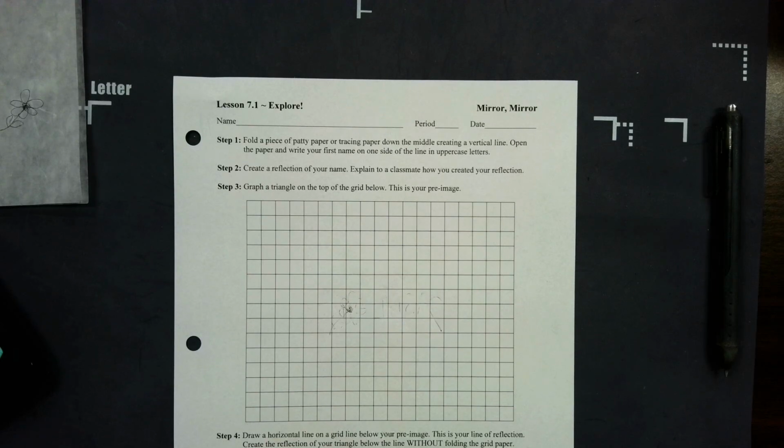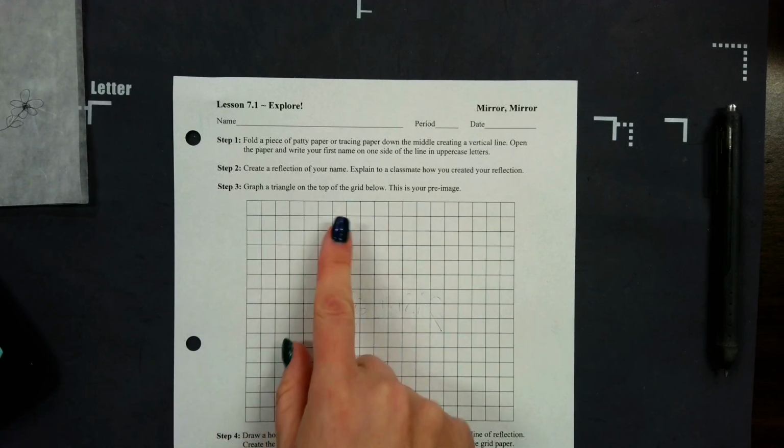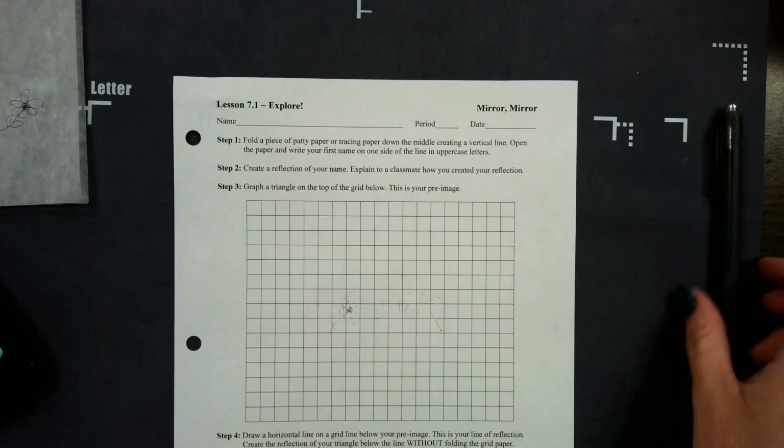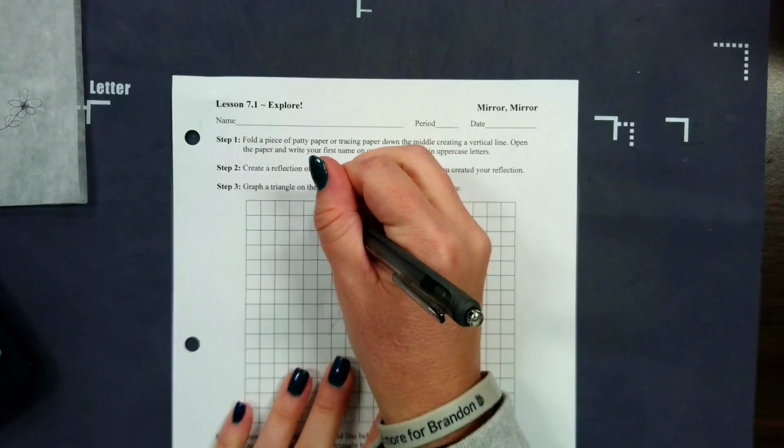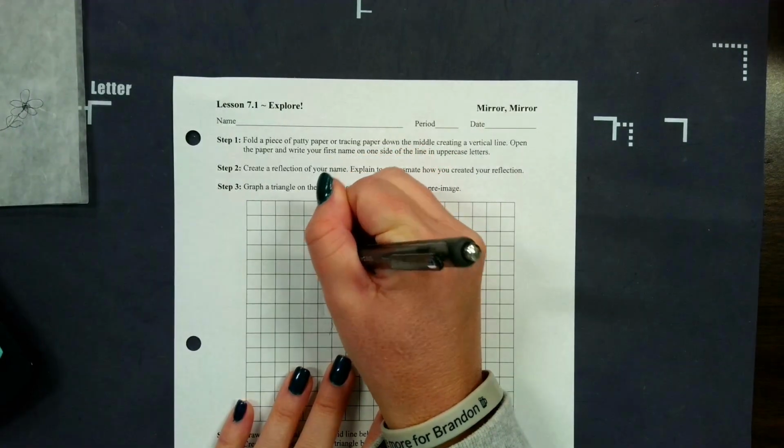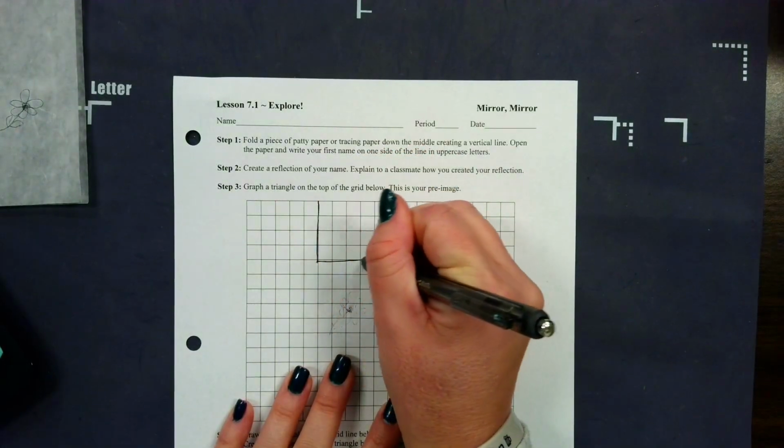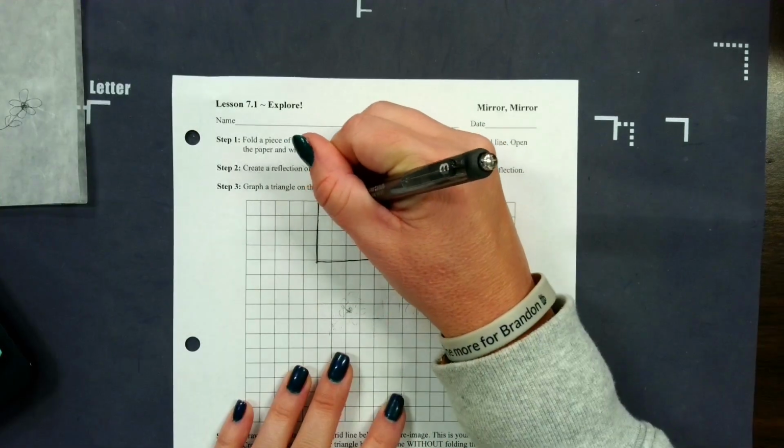All right. Graph a triangle at the top of the grid below. This is your preimage. So I'm just going to put a triangle up here. Not asking for a big one. I'm going to make a right triangle just to make it easier.